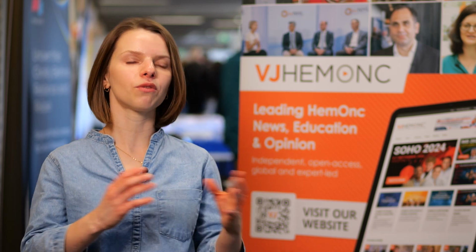So it's linking differentiation and metabolism, and we know that those two things are related in normal hematopoiesis. And if we can understand how the block of normal differentiation happens at the same time as the rewiring of metabolism in those patients, we can find a vulnerability that we can target in therapy.